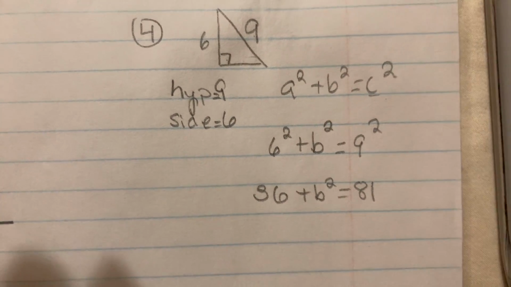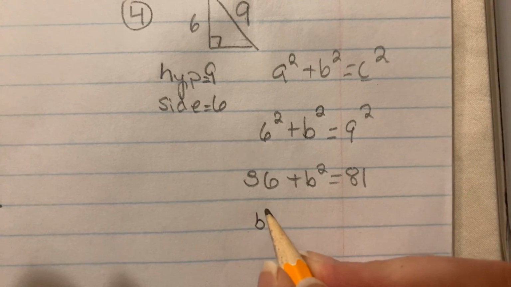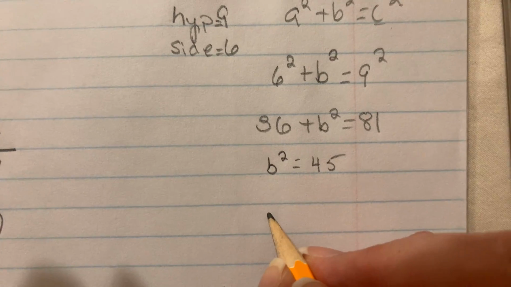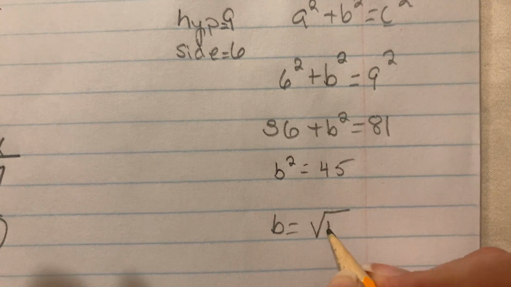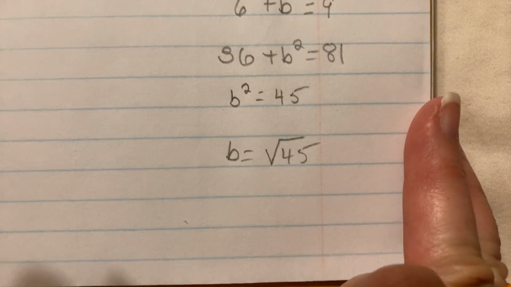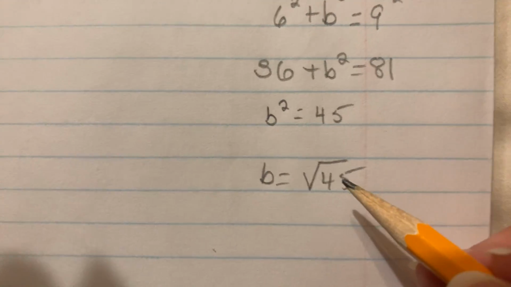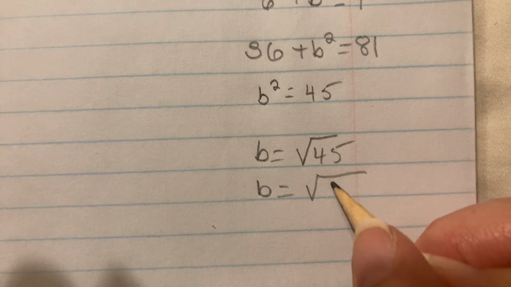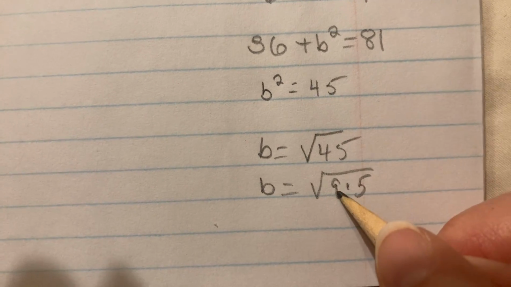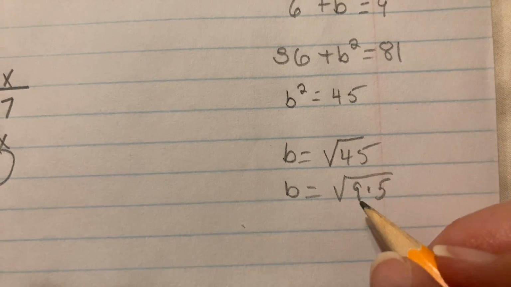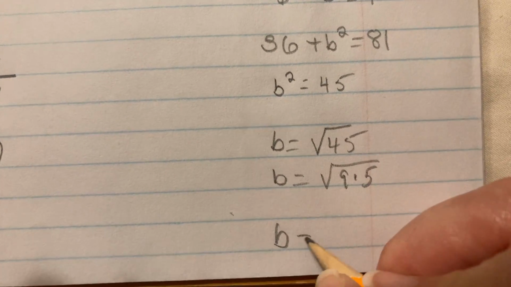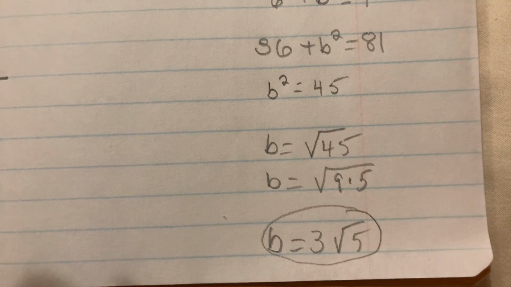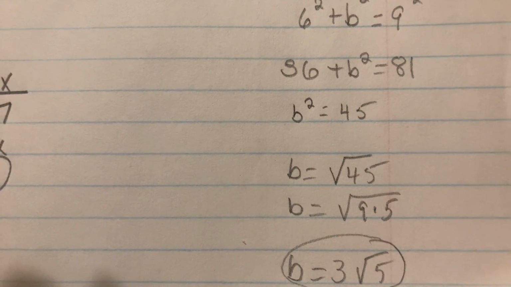And so B squared equals 45. So B is going to equal the square root of 45. You can leave it like that, but most places are going to want you to reduce that down. So B equals the square root of 9 times 5, and we know that 9 is a perfect square. So we're going to bust that out. B equals 3 times the square root of 5. That's as simple as it is.